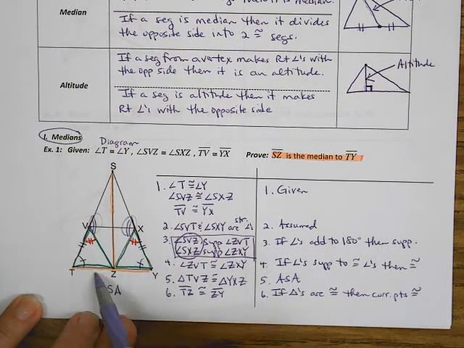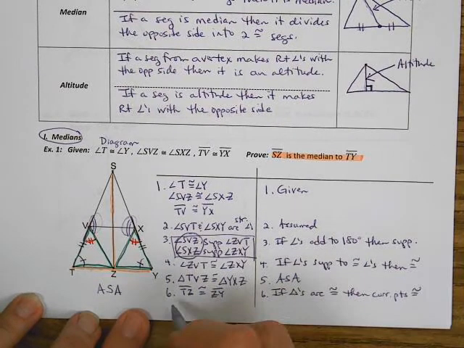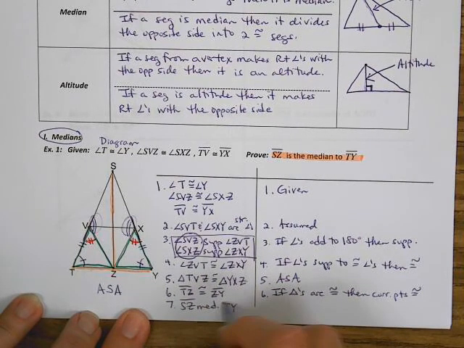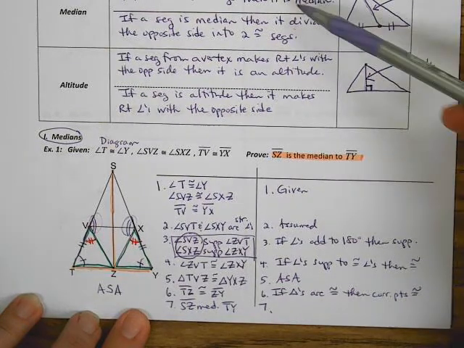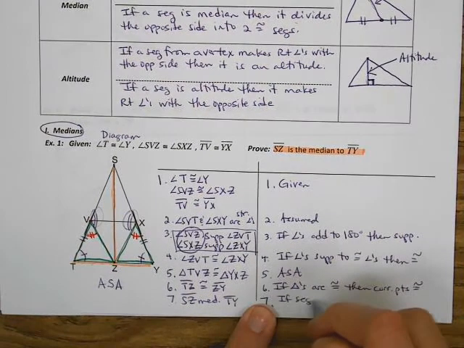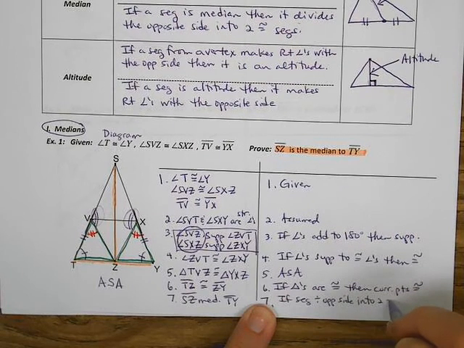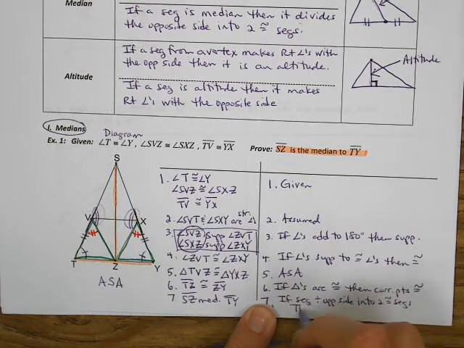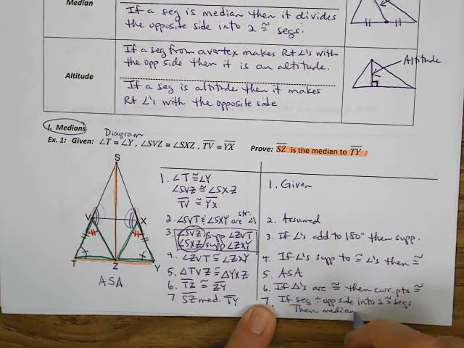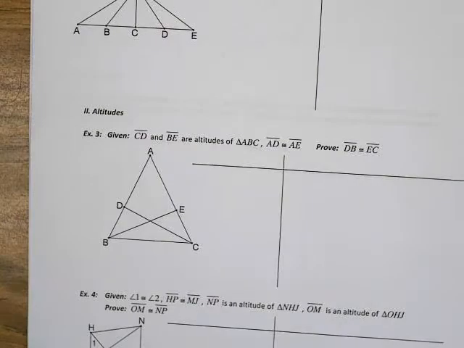Once those two segments are congruent, I have this case up here where I have these two congruent segments, so I know SZ is a median. So SZ is a median to TY. All right, think about which way we're going to say it. We're ending with medians, so that's got to be the top one. So I'm going to say if a segment divides the opposite side into two congruent segments, then it's a median. So it's sort of an extension of this whole congruent triangle corresponding parts. Let's look at another one on the next page.